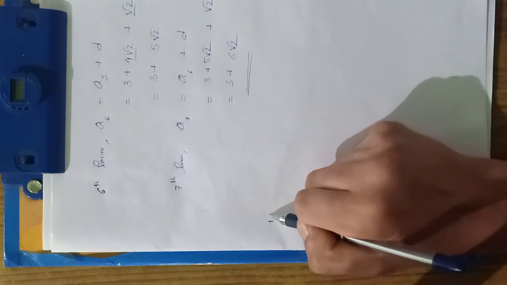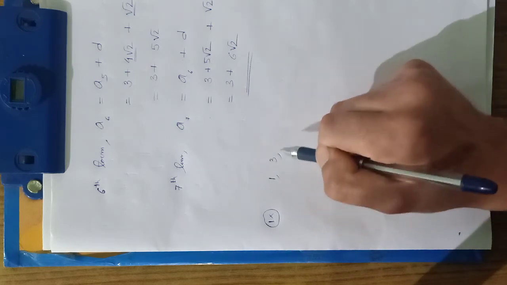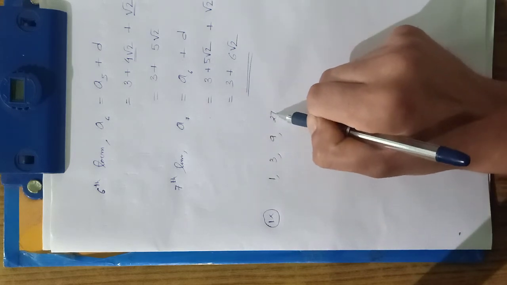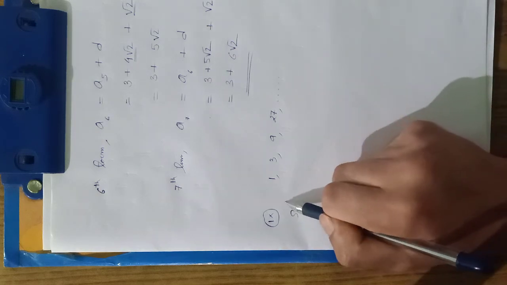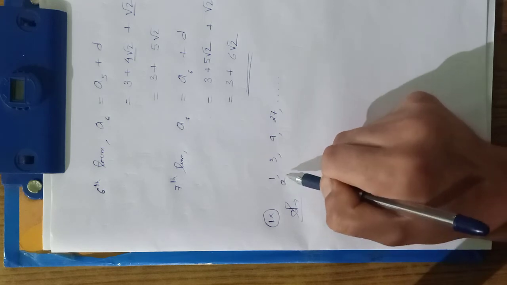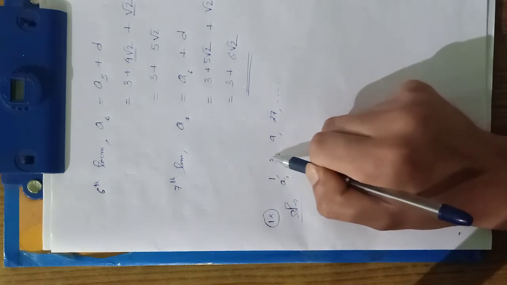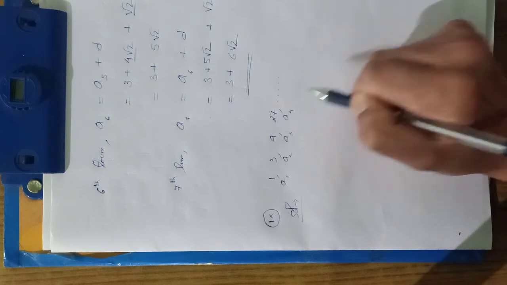Now let's check out some more questions. Roman 9. The given series is 1, 3, 9, 27 and so on. So we have to check whether this given series is an arithmetic progression. So let's see. In the given series, the first term is 1, then the second term, third term and fourth term.